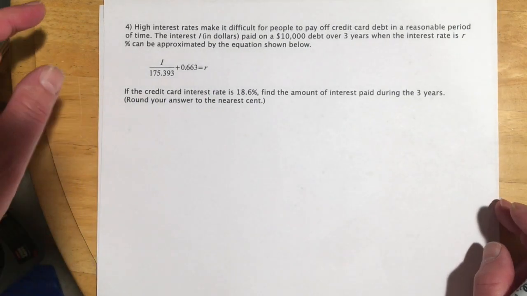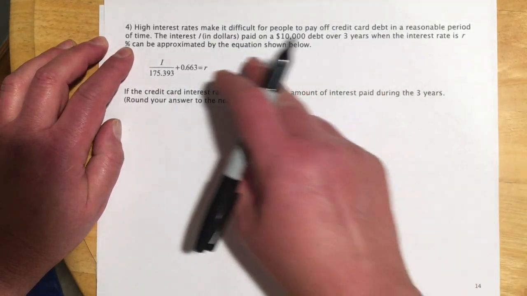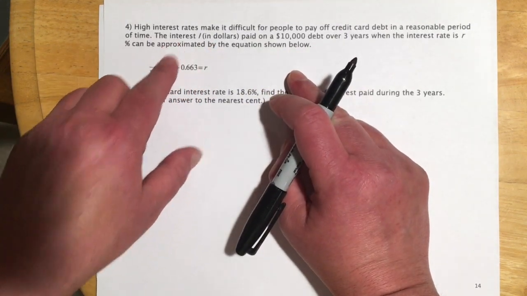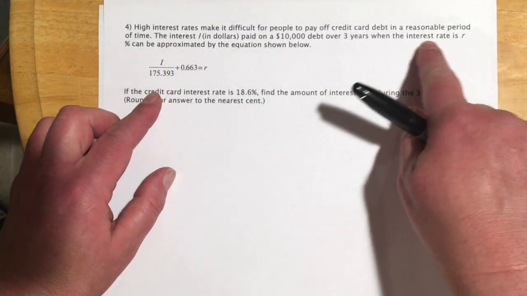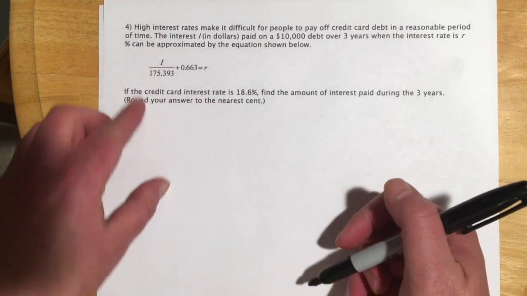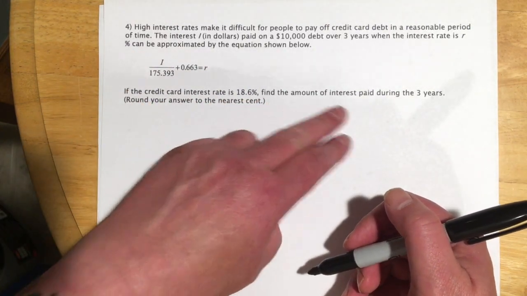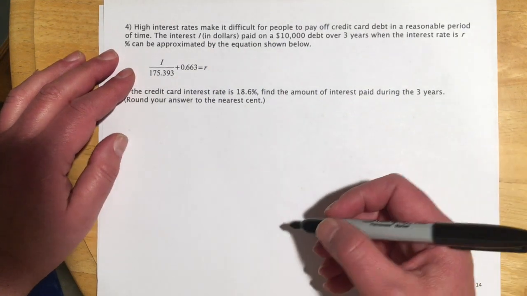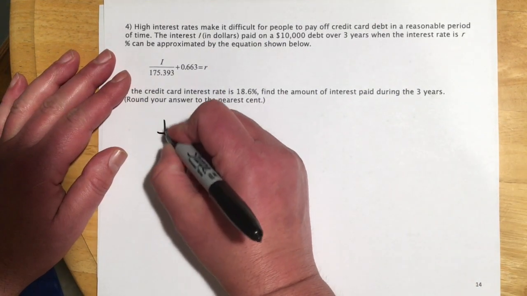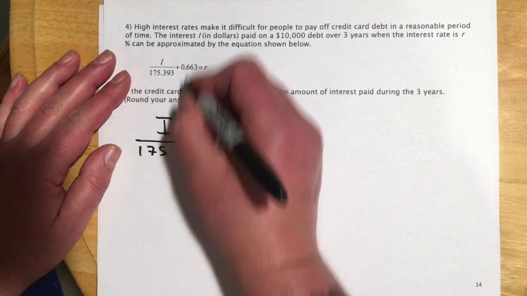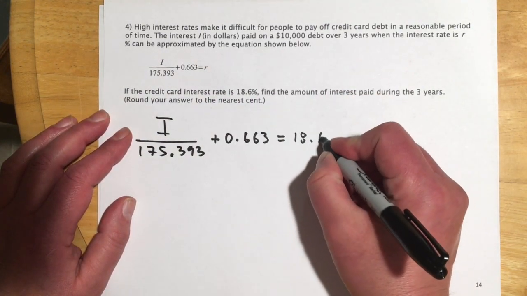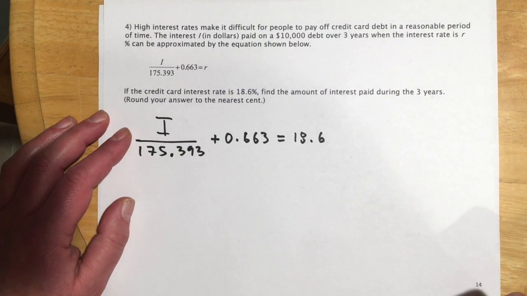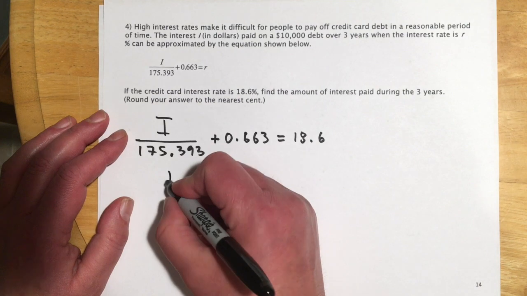Okay, number 4, high interest rates make it difficult for people to pay off credit card debts in a reasonable period of time. The interest I paid on $10,000 over 3 years is given by this formula, where R is the interest rate as a percent. If the credit card interest rate is 18.6%, find the amount of interest paid over 3 years on that $10,000 loan. So I is what we don't know, and I'm just going to copy the rest of this down. And then R is 18.6, and that is as a percent. And then I'll go ahead and subtract this over.